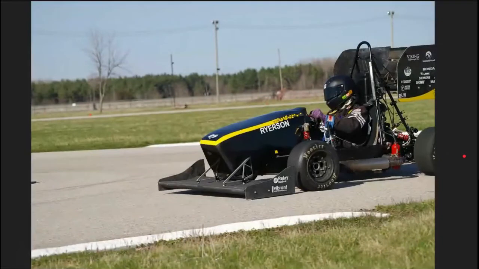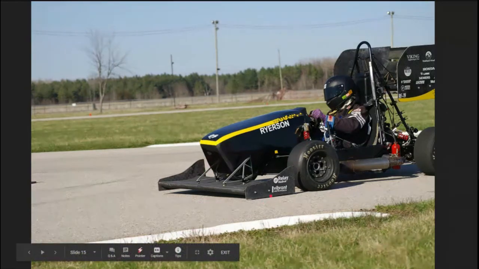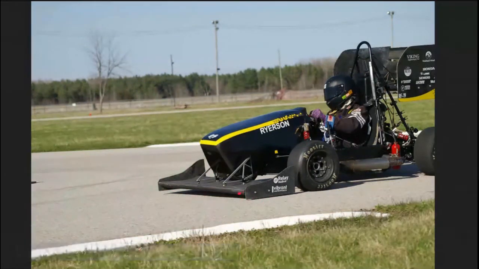This is a picture from one of our testing days. I don't know who this is, but under turning, you can see how the car is pitching and rolling, and you can see how the distance between the front wing and the ground here is a lot less than it is here. So in addition to just vertical variation, you're also going to have lateral variation. Now you're producing more downforce on one side as opposed to the other, so you have uneven distribution of downforce between the wheels, for example.